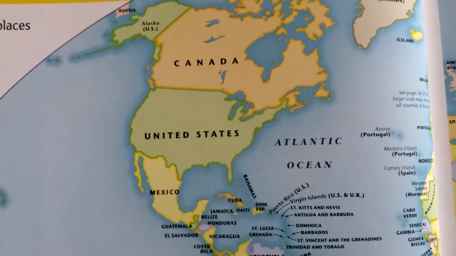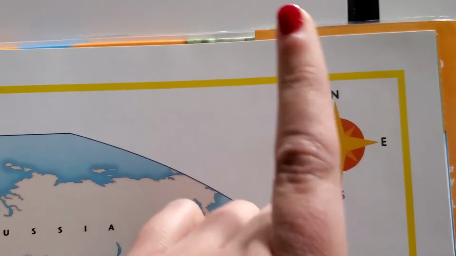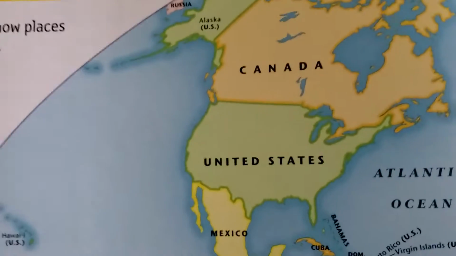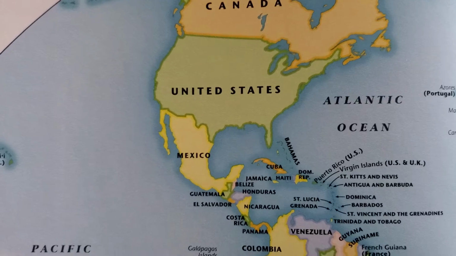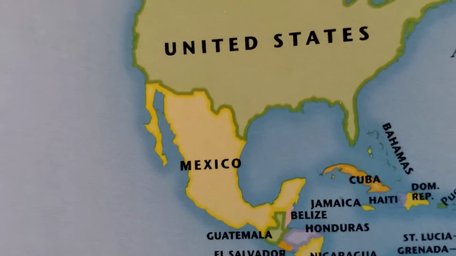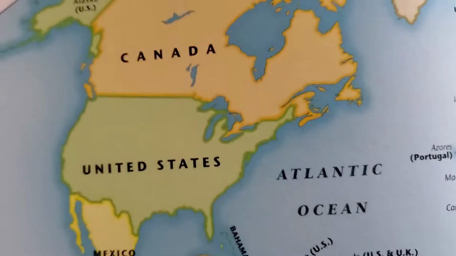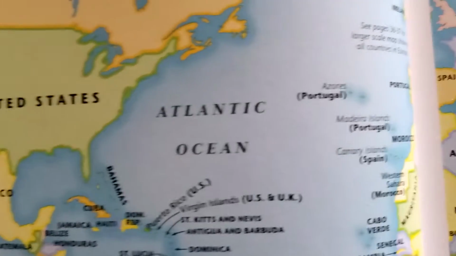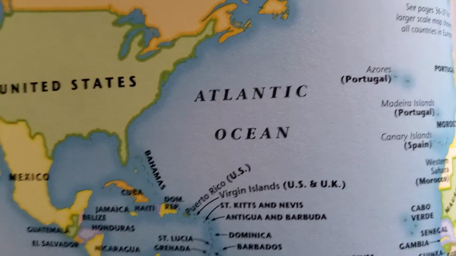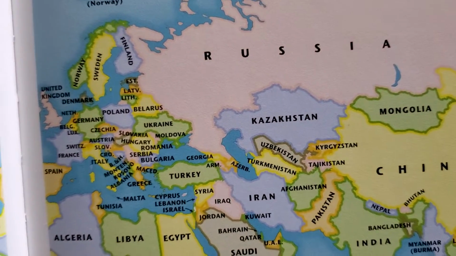So let's look over here. What is north of the United States? Well, north would be this way. So that would be Canada is north of the United States. What's south of the United States is Mexico. Also, Brazil is south of the United States. What is east of the United States? Well, the Atlantic Ocean is east. If we keep on going, then all these countries are east.